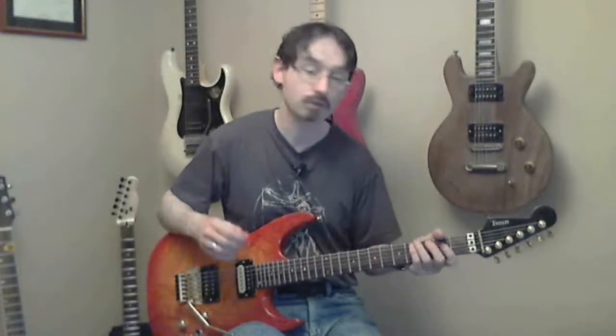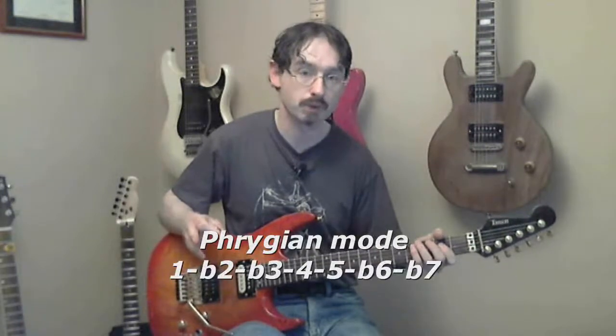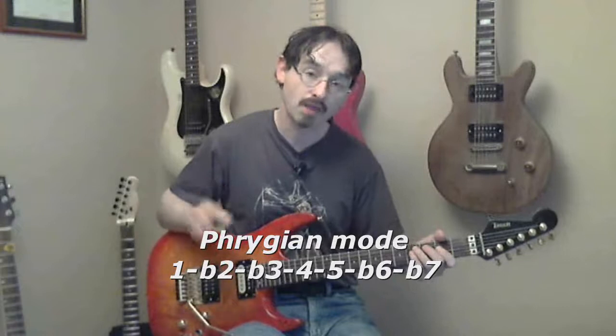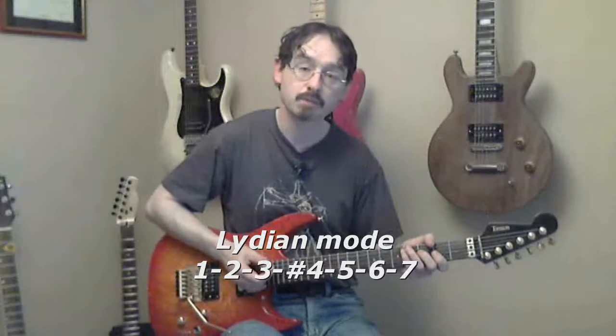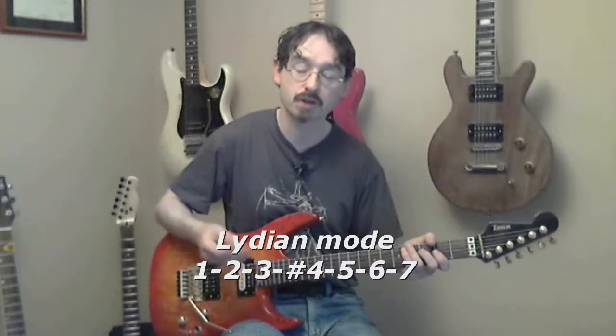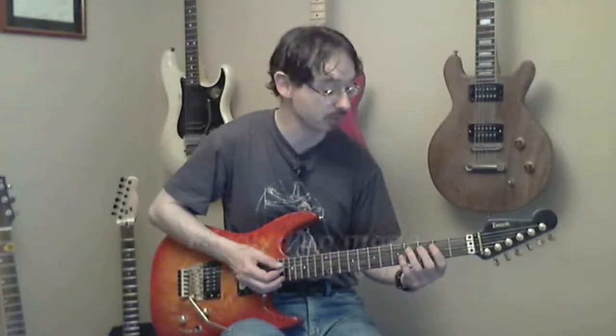Third mode of the major scale, built on the 3rd degree, is called the Phrygian mode. Slightly weird spelling. That, in the case of C major, 3rd degree of C major is E, so the 3rd mode of C major will be E Phrygian. 4th mode of the major scale is the Lydian mode. So in the case of C major, 4th degree is F, so it's F Lydian mode that we get in the key of C major.